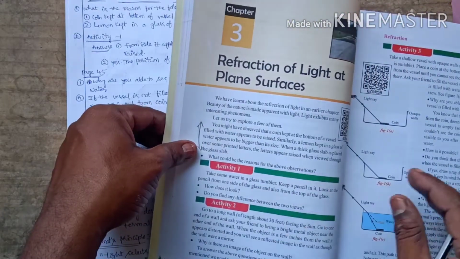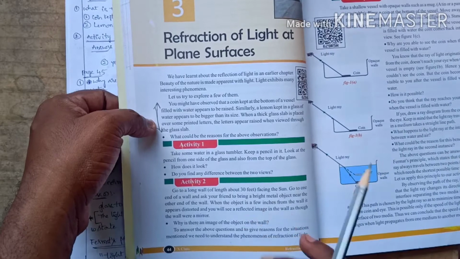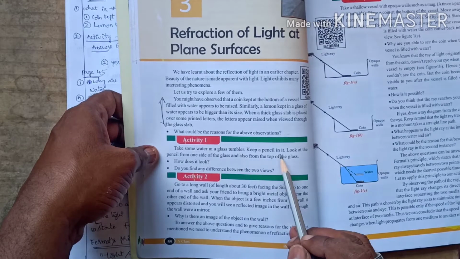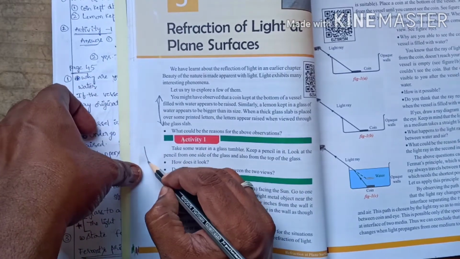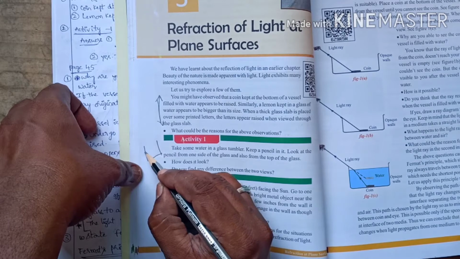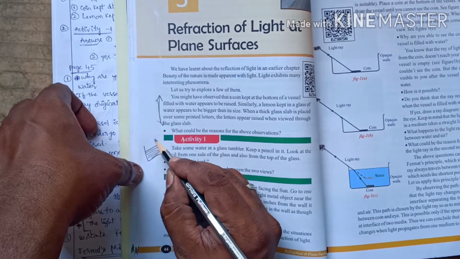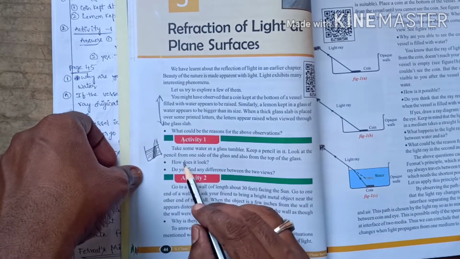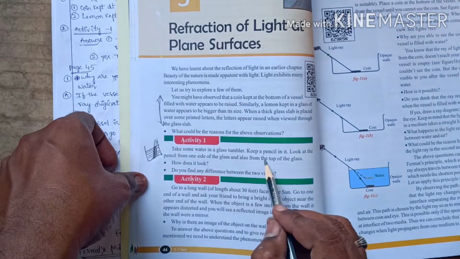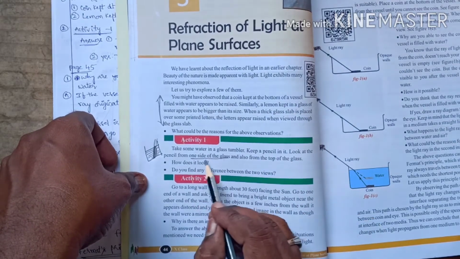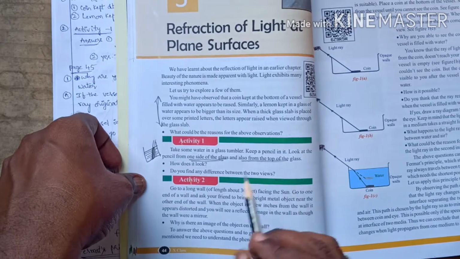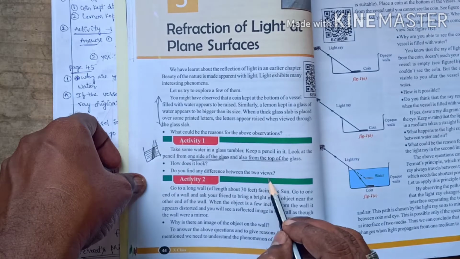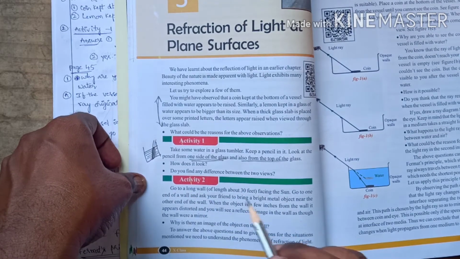Next, come to activity 1. Take some water in a glass tumbler and keep a pencil in it. The diagram will look like this: a glass tumbler, some water inside, and a pencil kept in that water. Look at the pencil from one side of the glass and also from the top of the glass. How does it look? Do you find any difference between the two views? These are the questions.